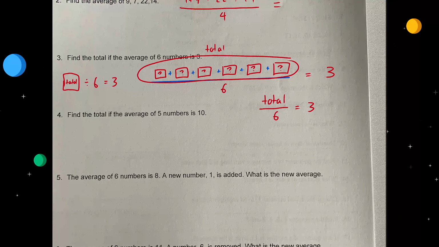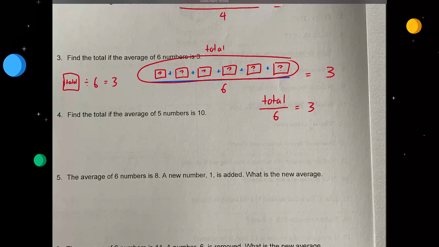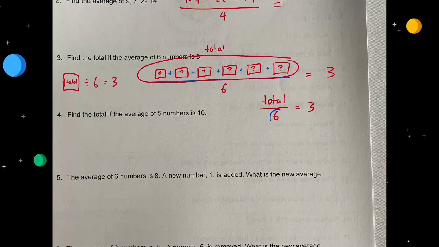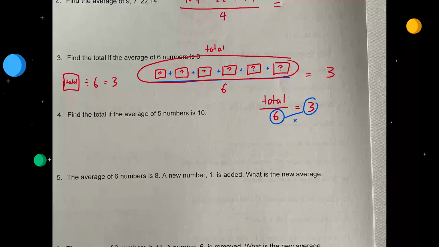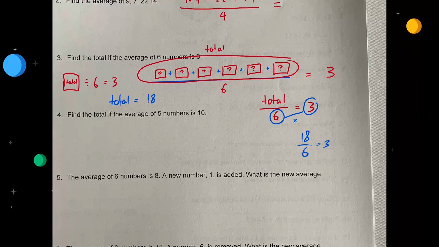The average of 6 numbers is 11, so you've got 6 numbers. Let's do the next one here. 6 numbers, so I draw 6 boxes: 1, 2, 3, 4, 5, 6. To find the average of these 6 numbers, we add them all up and divide by 6. The average of 6 numbers is 11, so we put equals 11. Now the very first thing we've got to do, once we draw this, is find the total. The total must be found.